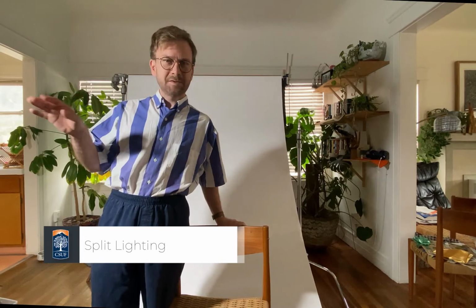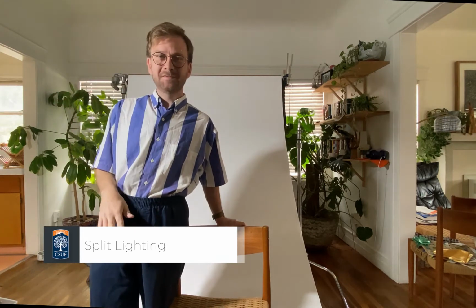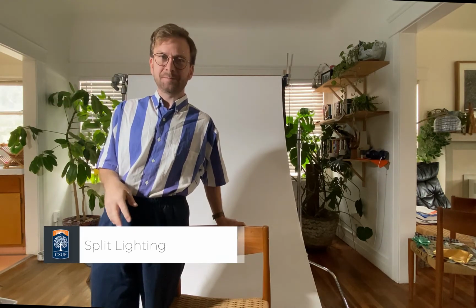Okay, so for this lighting pattern, we're going to use one light, and it's going to demonstrate split lighting. Split lighting is where you have dramatic side lighting that cuts the highlights to the shadows on a face.